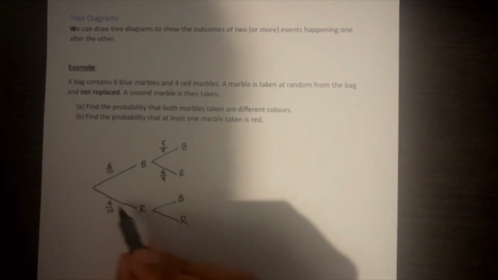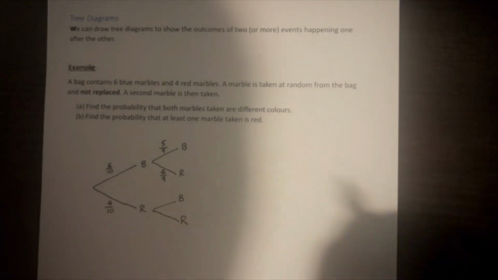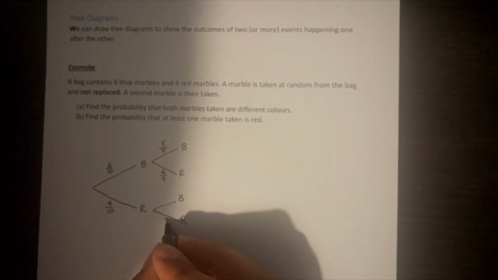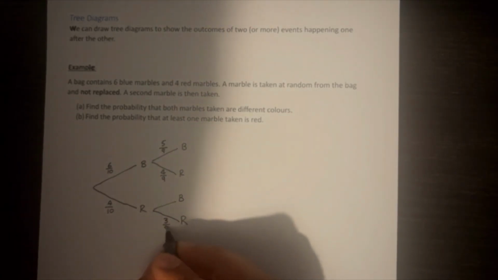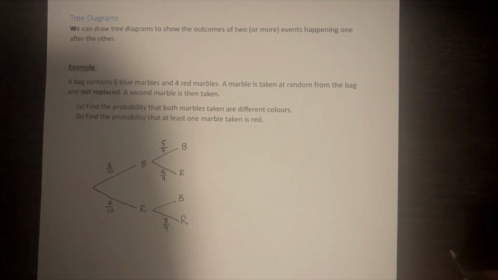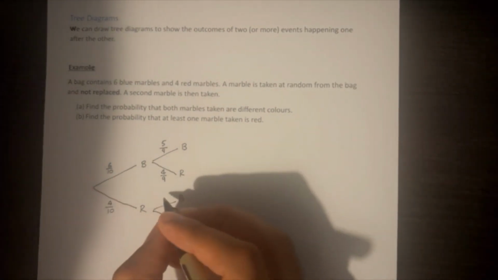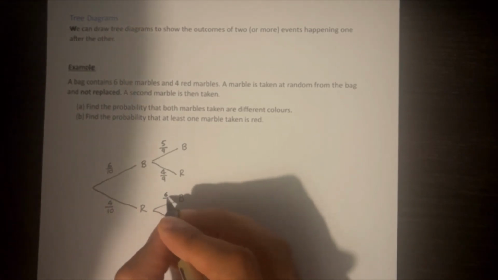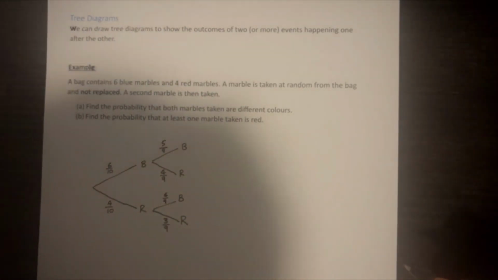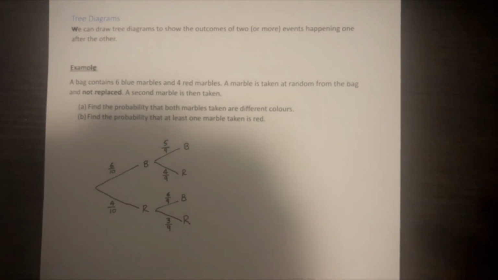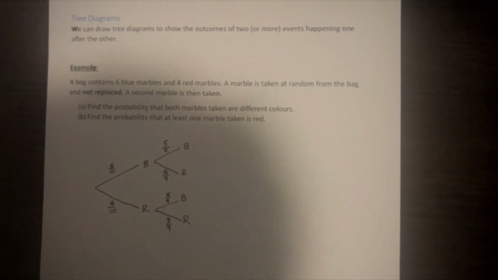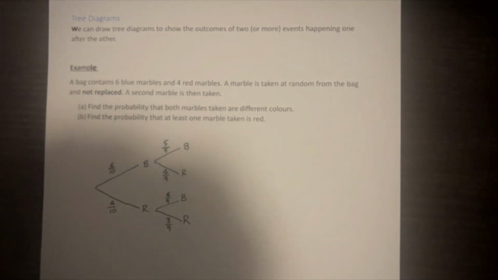Equally, if the first one taken was red, there were 4 red ones, there are now only 3, so that's going to be 3 out of 9, which means that the probability on this branch here must therefore be 6 out of 9.